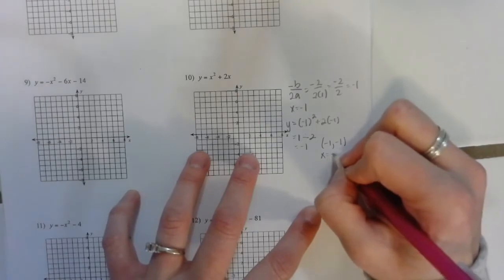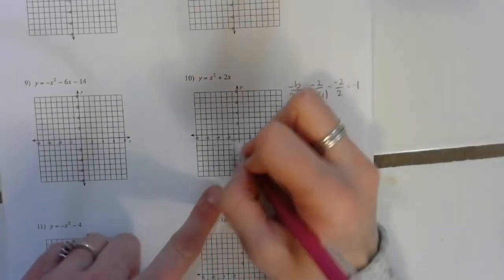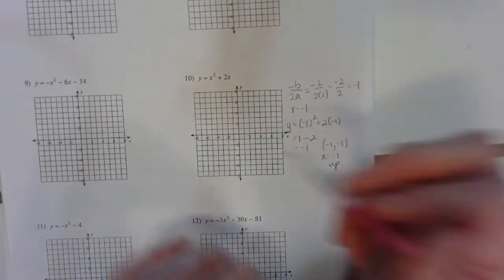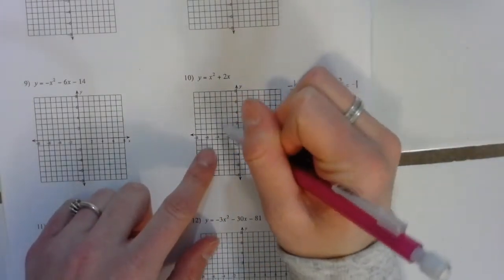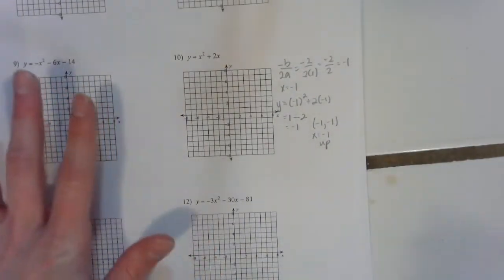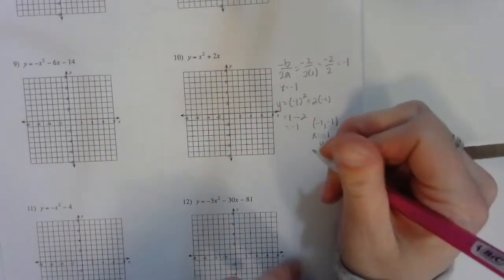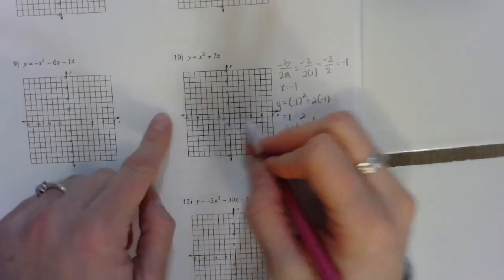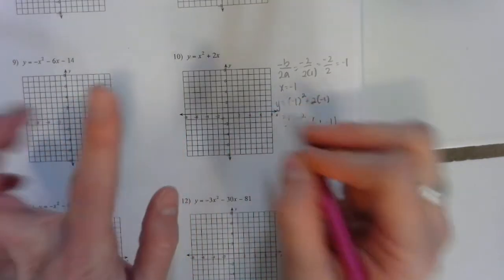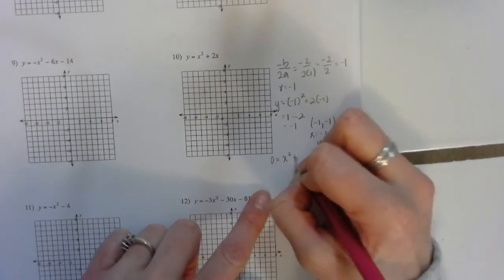Our axis of symmetry is x equals negative 1. And because my a value is positive, this goes up. So we have a dot at negative 1, negative 1. That's our vertex. Okay, now I know that this parabola is going to go up, so it's going to cut through my x-axis. If it does, you should practice figuring out where your intercepts are. So how you do that is we got to get the y equal to 0. Because if we have dots on our x-axis, we're not moving up or down any. So if your parabola goes through your x-axis, then you're going to solve for x. So you set y equal to 0, and now we have x squared plus 2x.